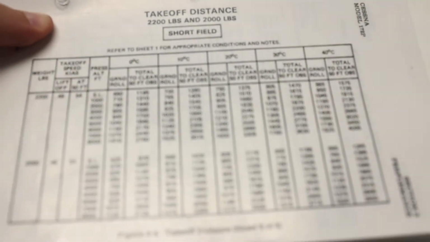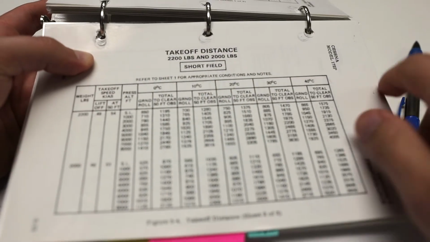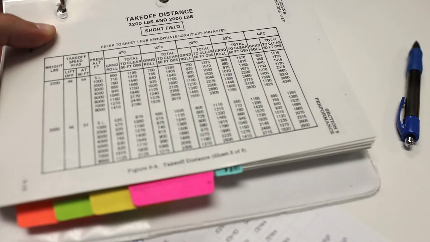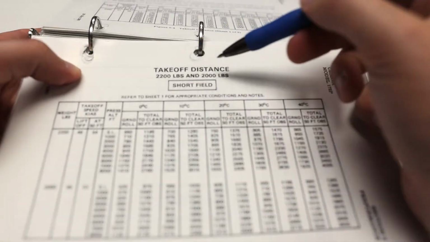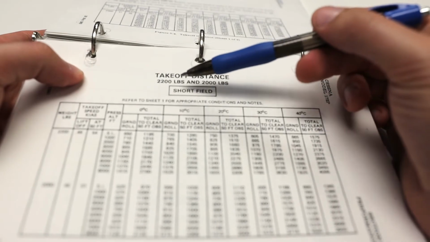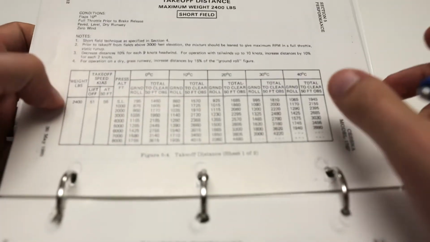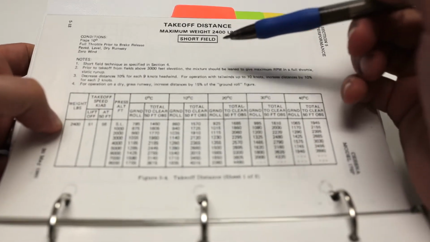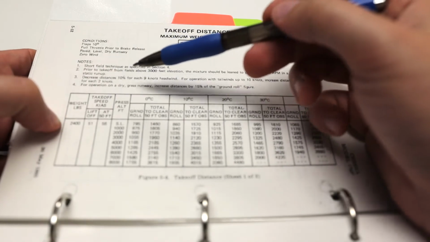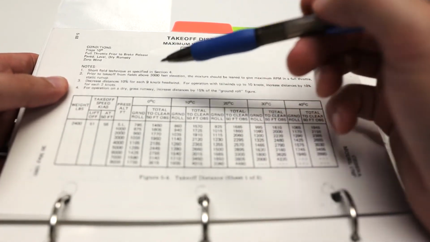Now, for the takeoff distance chart, we want to use it depending on the weight that the airplane is at. In our case, our airplane is at 2,200 pounds. Very important to always read the notes and read the top of these charts. So we're at 2,200 pounds and 2,000 pounds. We're using this chart. There's another chart that is used for 2,400 pounds. We're not going to use that one. And always read all these notes. This is a check ride question right here. So make sure you know how to find all these notes and what they all mean.